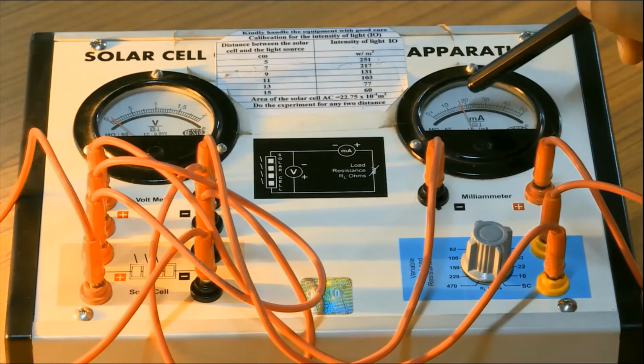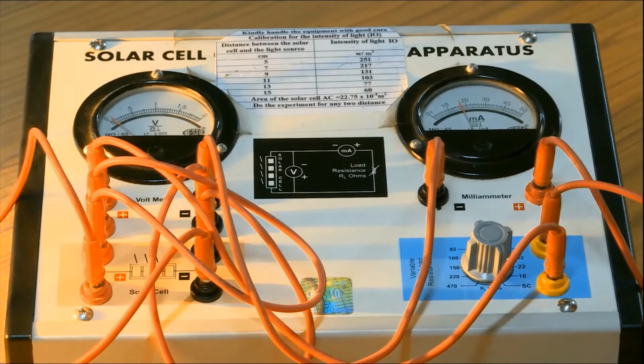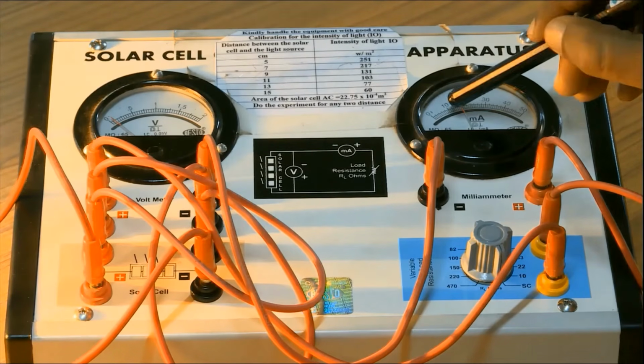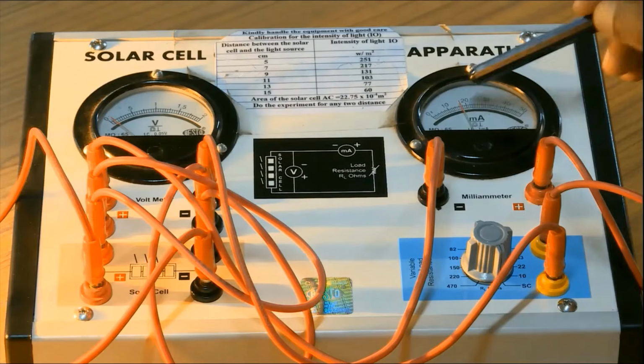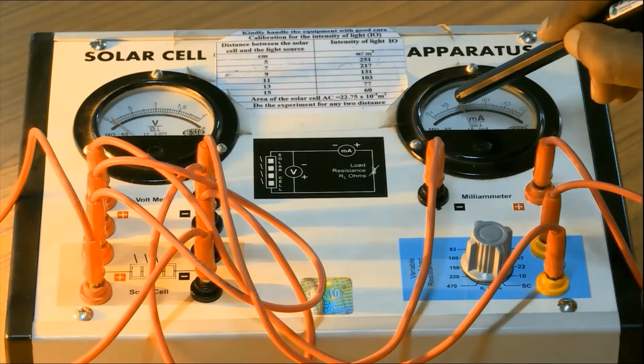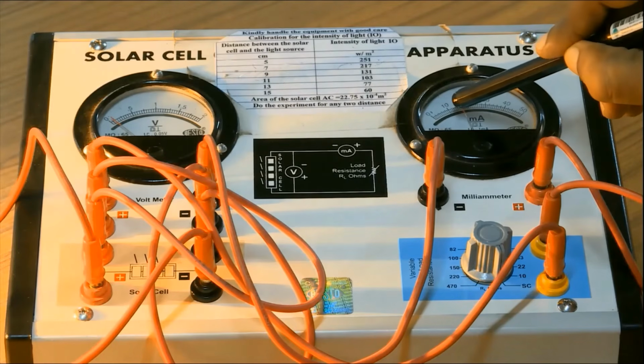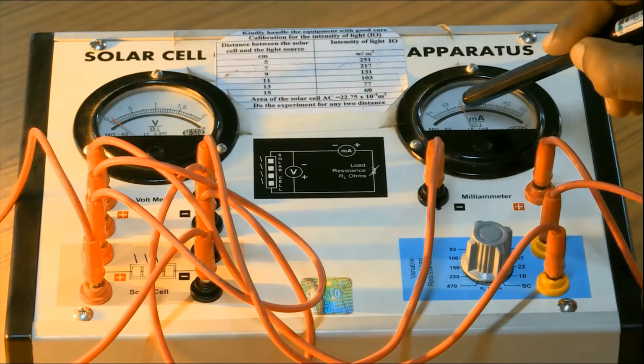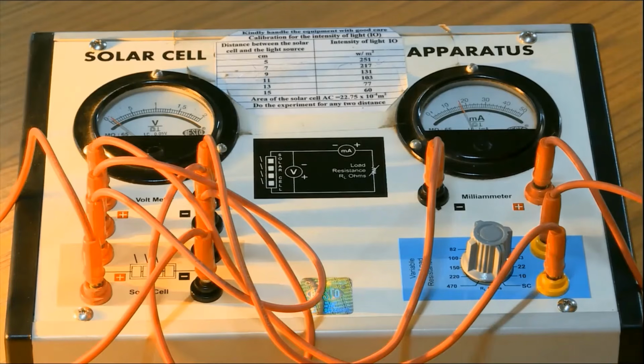Let us note down the value for the current. Between 10 and 20, this is 12, 14, this is 16 milliampere. So the current noted is 16 milliampere, which corresponds to the short circuit current.